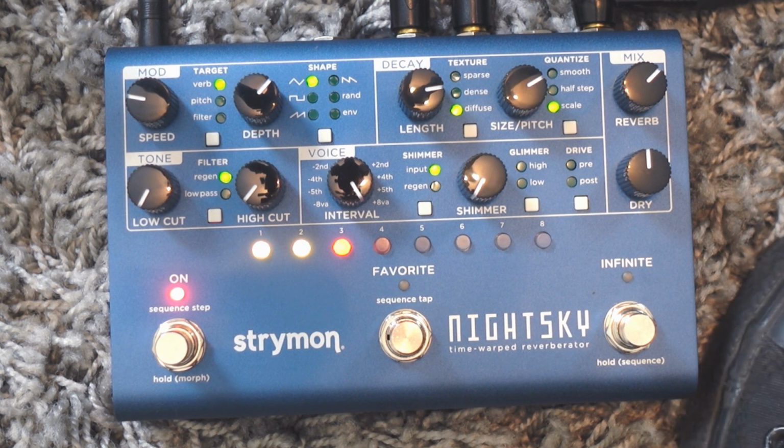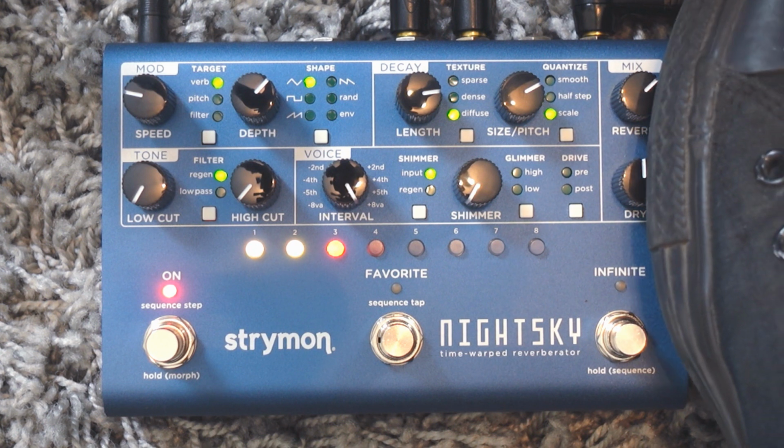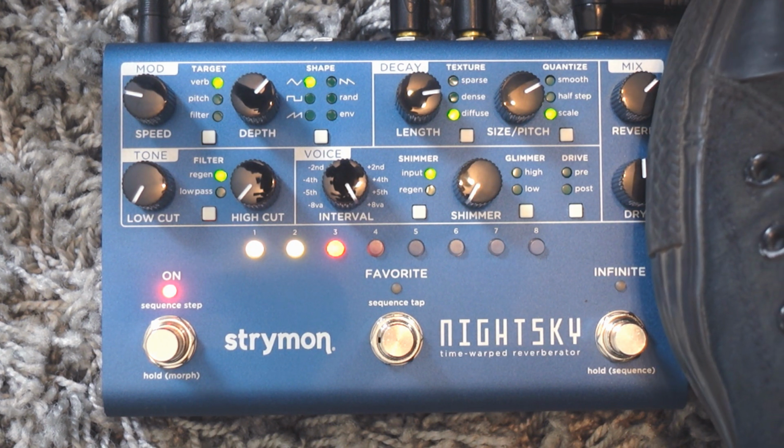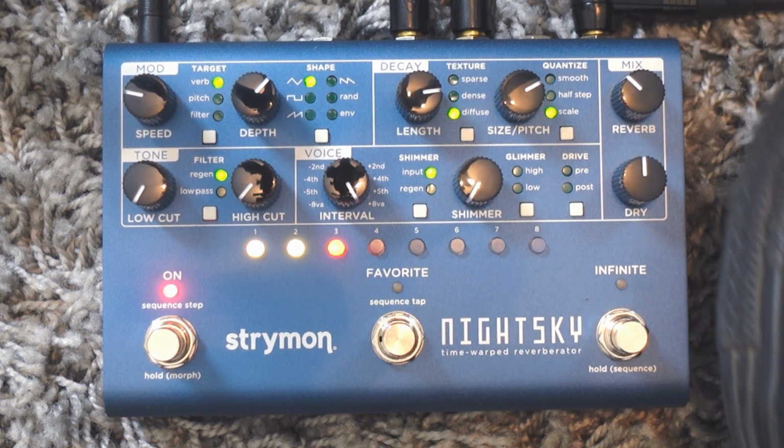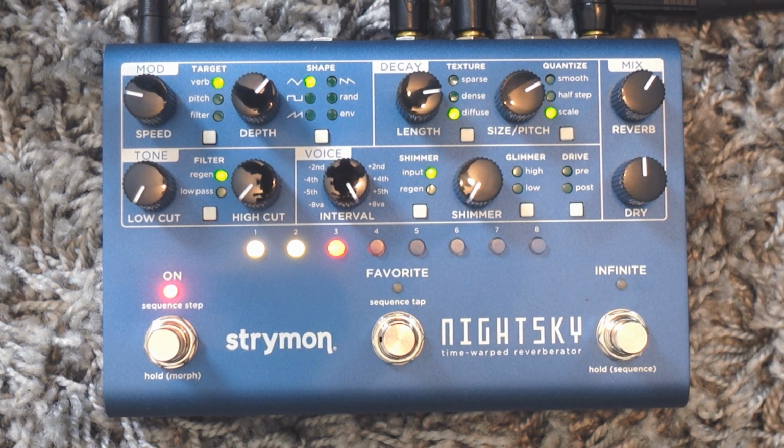So you could definitely use that as a musical little movement in your reverb like this, and you don't have to put the reverb as high. I really wanted you to hear it, but you could have it more subtle by dialing back the reverb knob and having more dry signal if you want. So this is the first way you could use it musically, as a glide effect on your reverb.